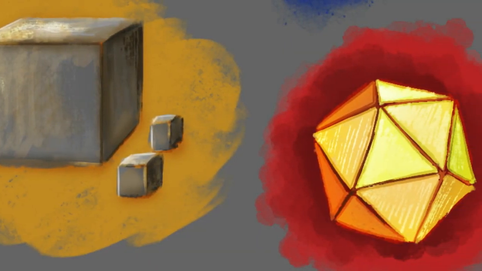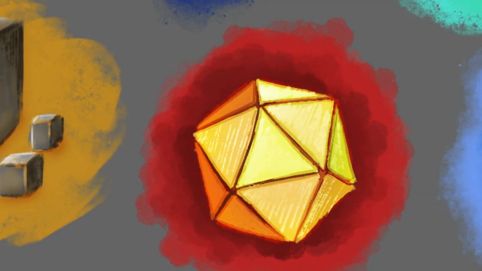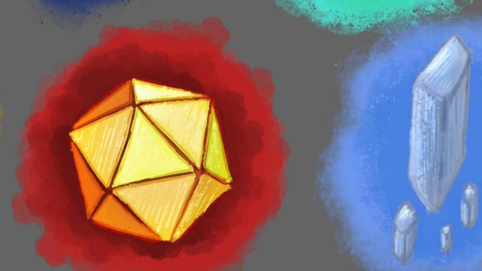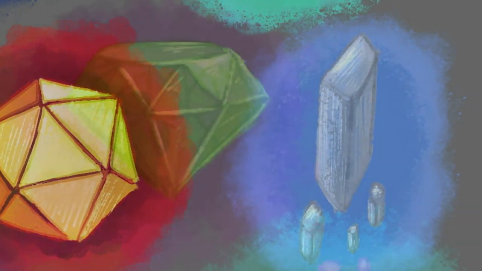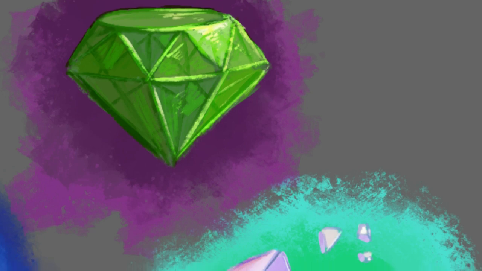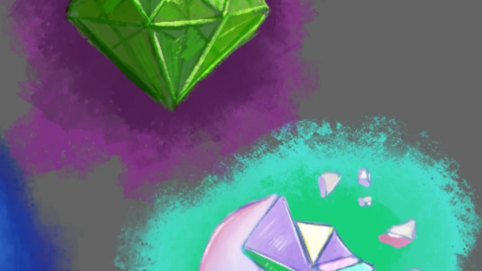Anyway, here's the first illustration, or more like practice, that I did in FireAlpaca. It's just a little concept for my Shardbyte system that I was creating for my stream.